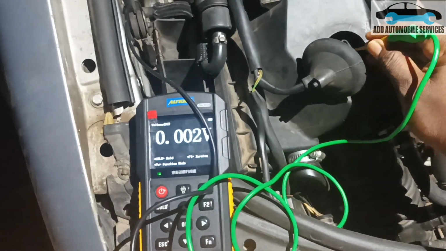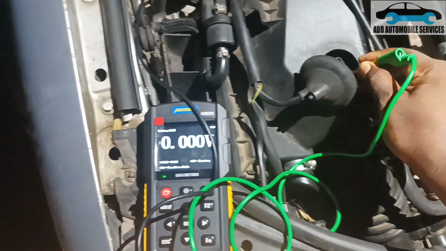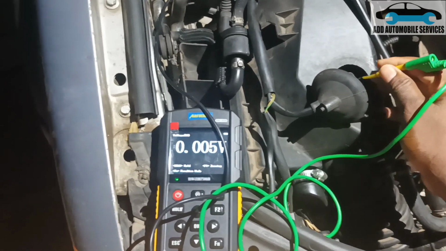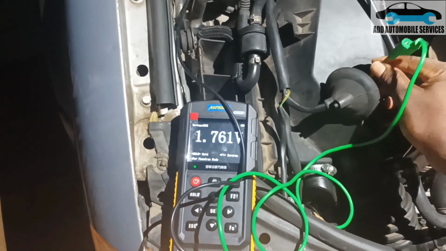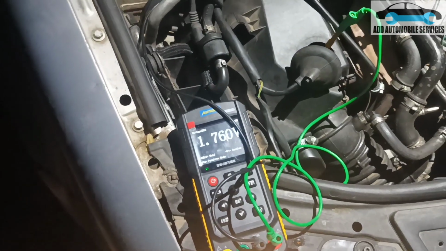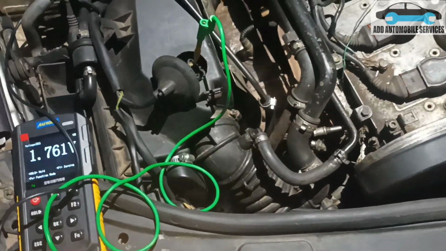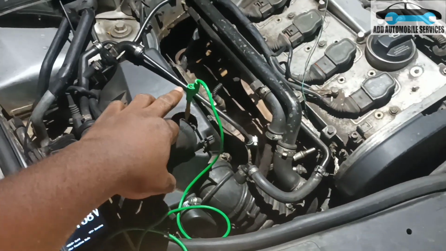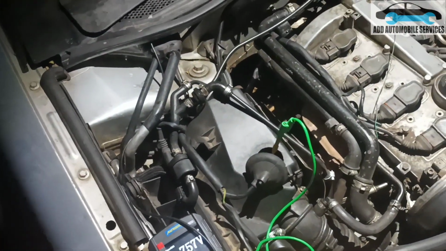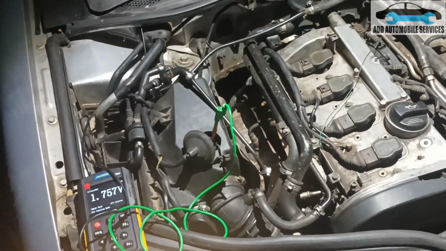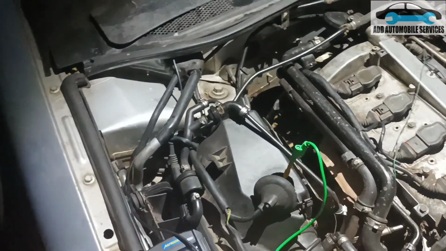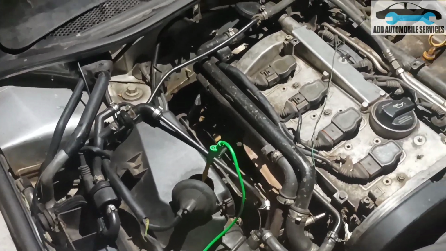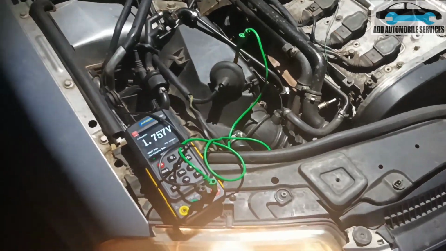Let me test and see. This one is 0, this one is also 0, and this one is 0. Let me test this one once again, and it is 1.5 volts, which is not up to standard. So I'll use my test light to supply battery voltage to it. Because it connects to a splice, it will distribute the power to the other components which need power. So let me do that and see the results I'll get.